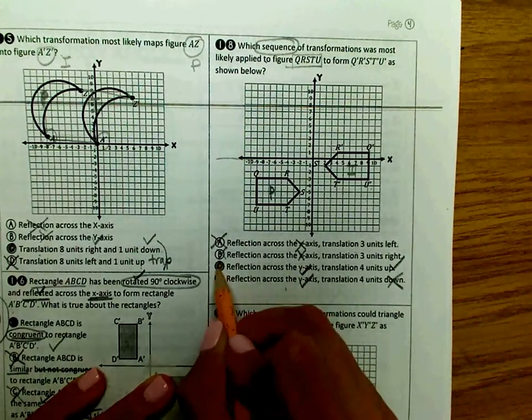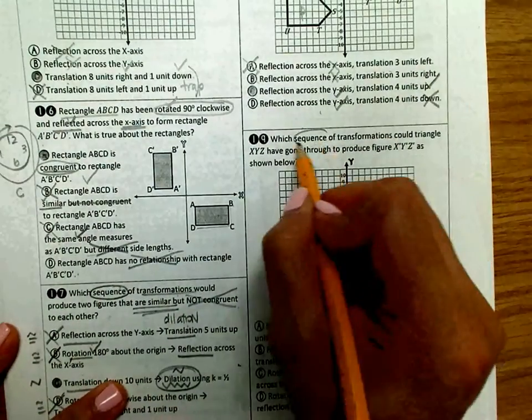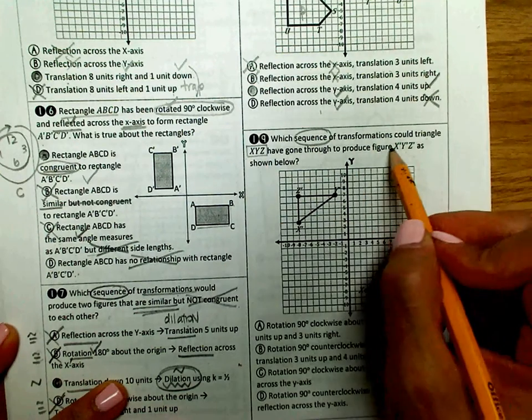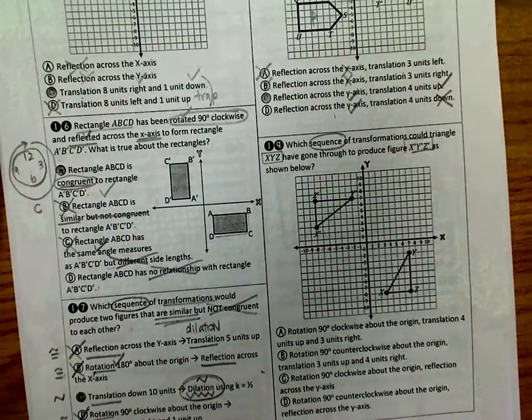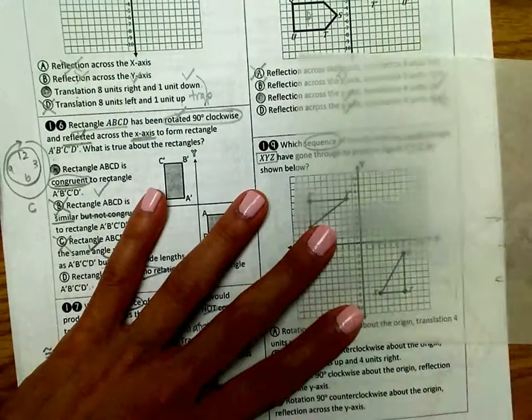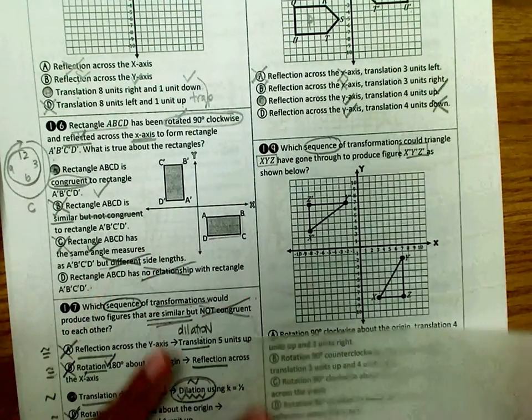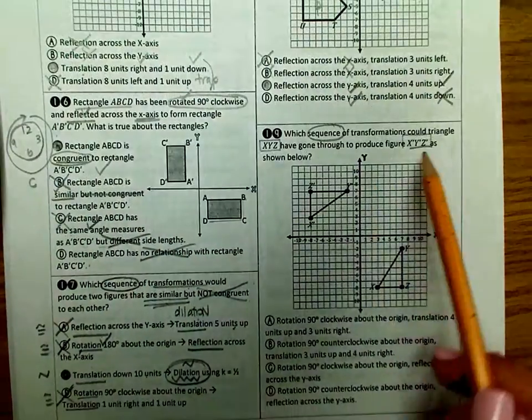Number 19. Here's another sequence. Which sequence of transformations could triangle XYZ have gone through to get X prime? Okay. So once again, if it helps you, obviously you're not going to be given a patty paper during the Georgia Milestones, but you can always take your scrap paper and put it on top. But let's say I didn't have patty paper, like this very useful patty paper.